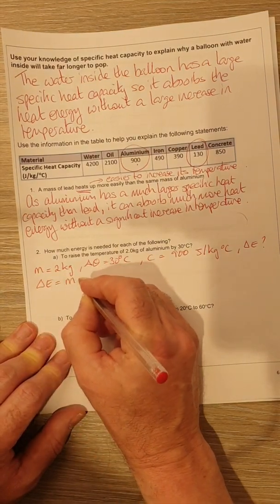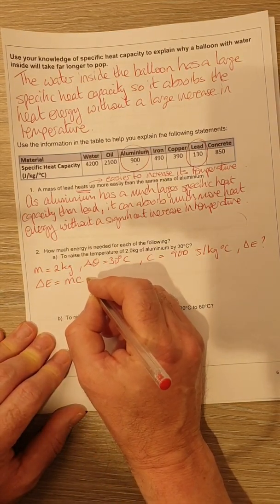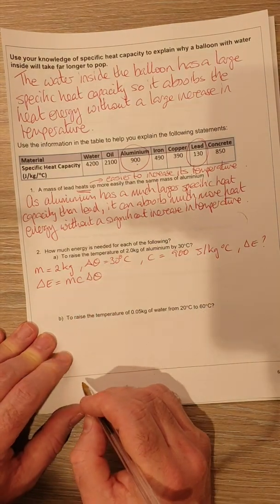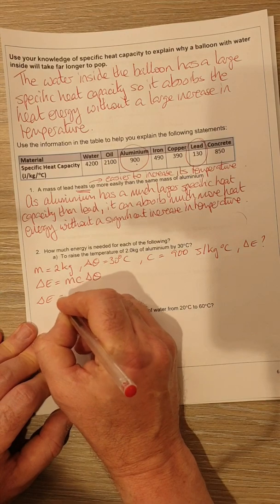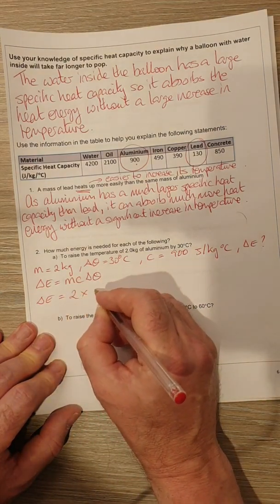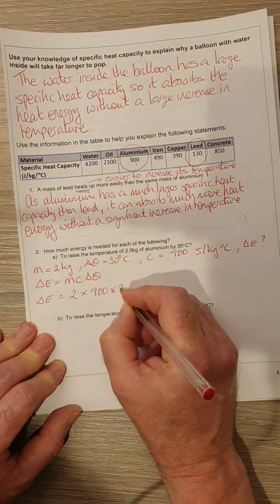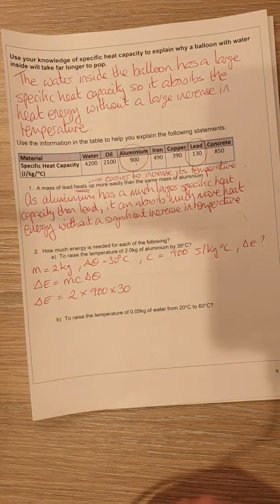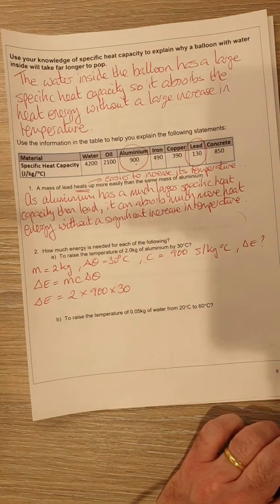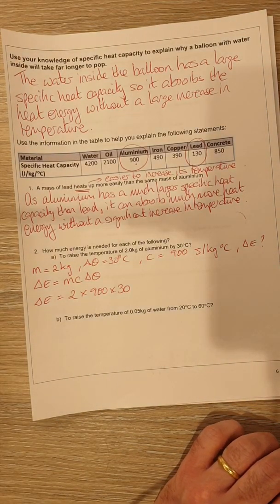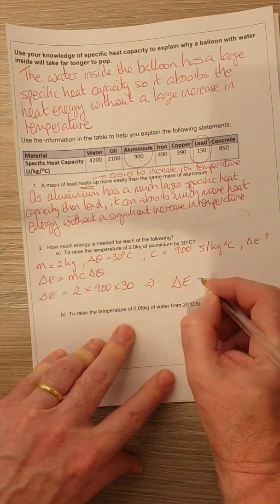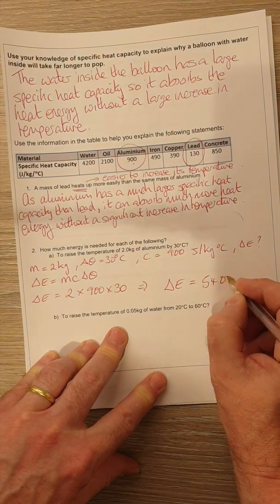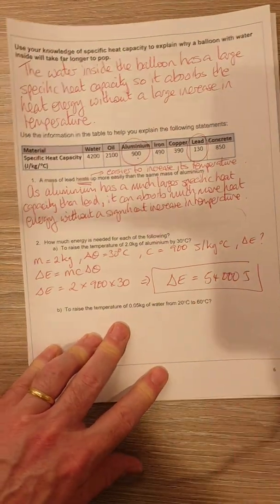Remember, the change in thermal energy is mass times specific heat capacity times the change in temperature. So putting in the numbers, 2 multiplied by 900 multiplied by 30. I put those numbers into my calculator, and that gives me an answer of change in energy needed is 54,000 joules.